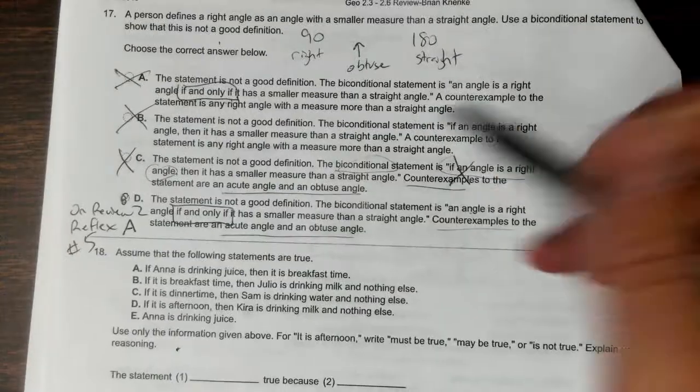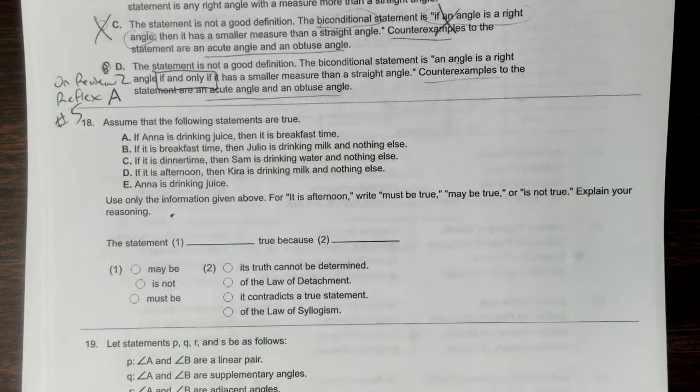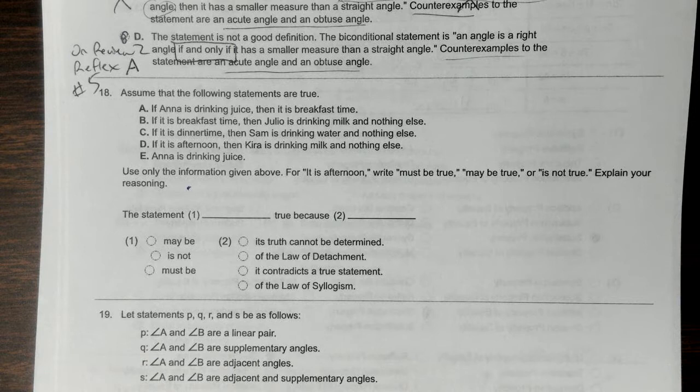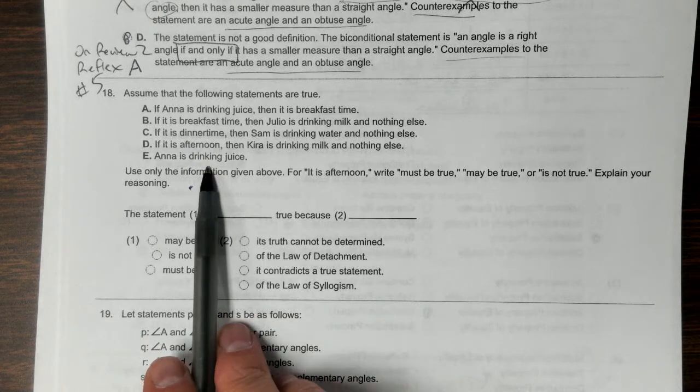Okay, so on the review it's D, and on review 2 it's A. Any questions?